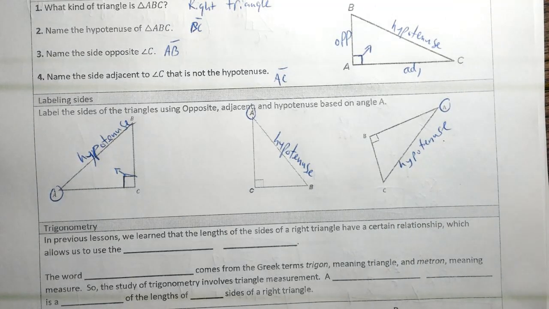Hopefully some of you guys looked at my shirt Monday. It had the hippopotamus. I'm not drawing that, but same thing.